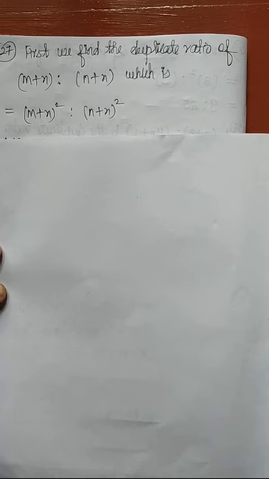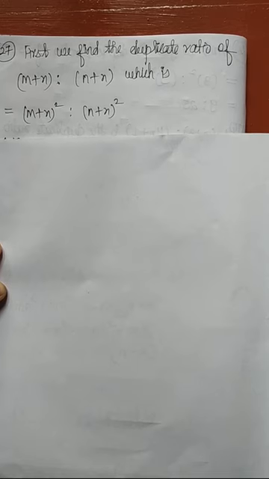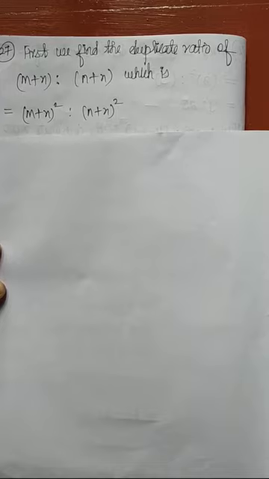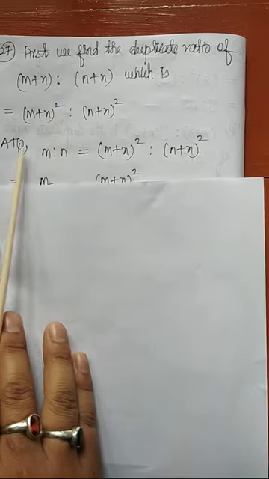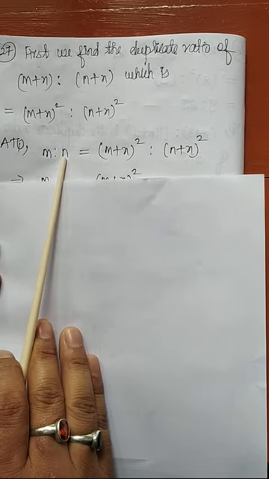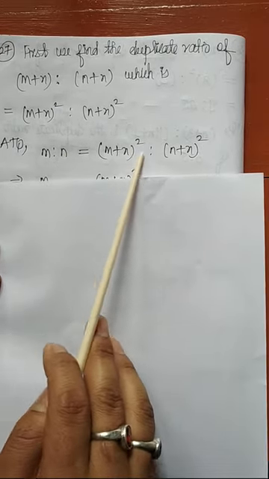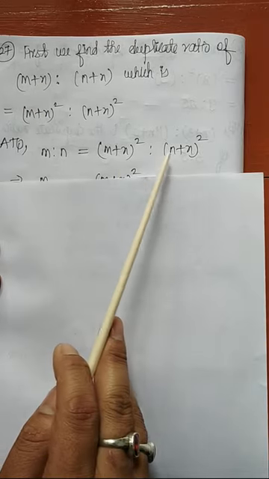And in question number 27 a similar kind of question is there. If m is to n is a duplicate ratio of m plus x is to n plus x. So hence we find the duplicate ratio of this first, which is the square, according to the question. m is to n is the duplicate ratio of m plus x is to n plus x.